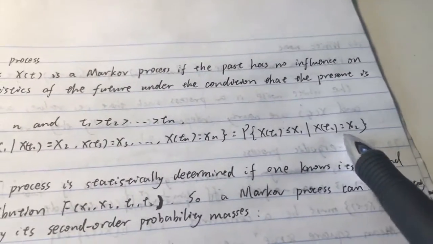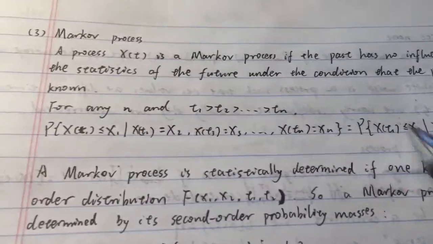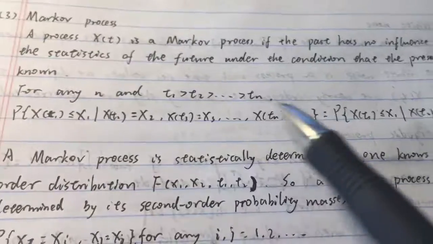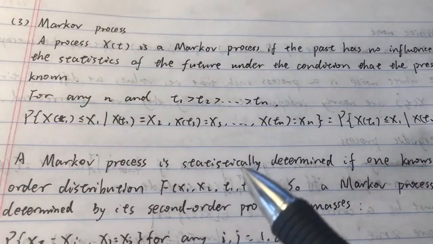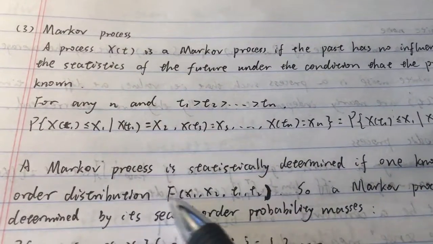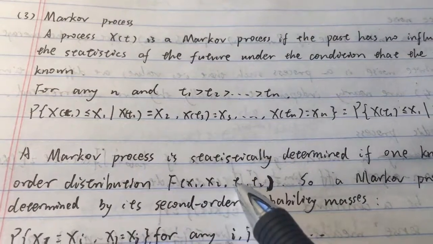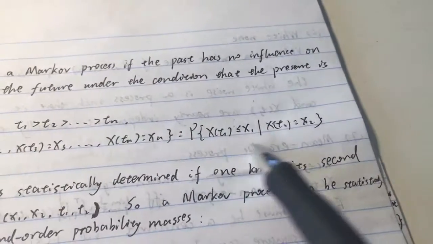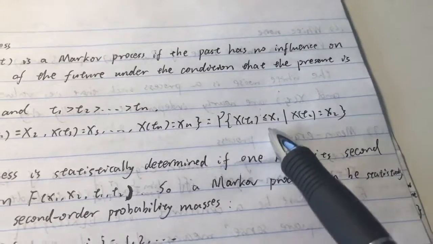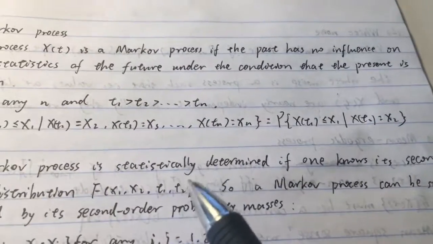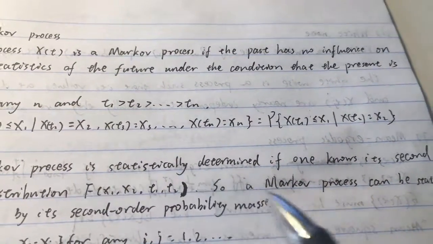From this, we can find that this is a second order process. It can be statistically determined if one knows its second order distribution function F(x1, x2, t1, t2). Because we have this, we know the probability of x1 and x2, so it can be determined in this form.